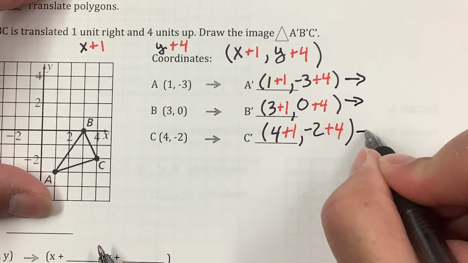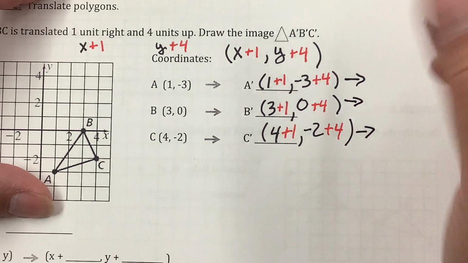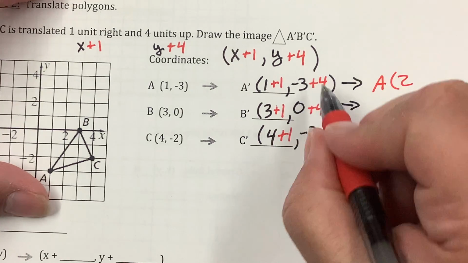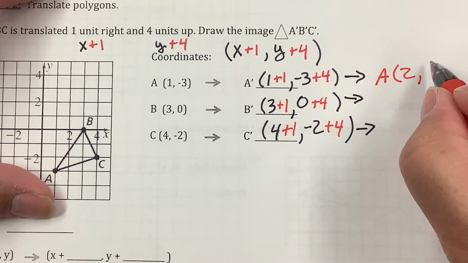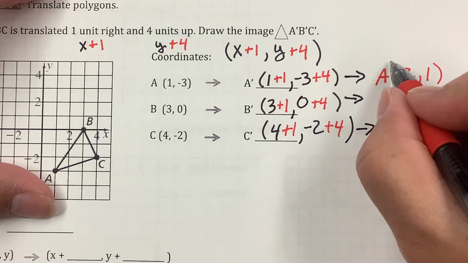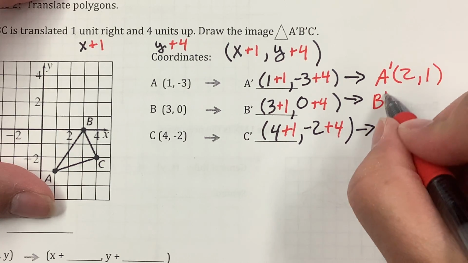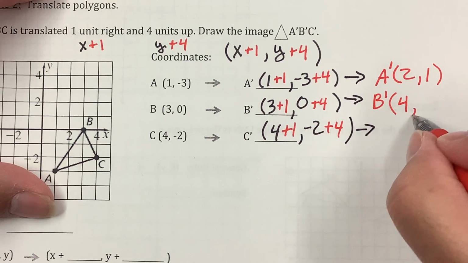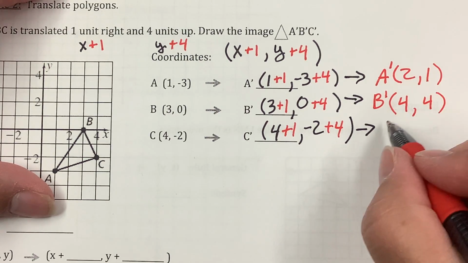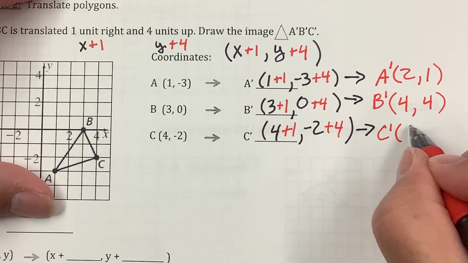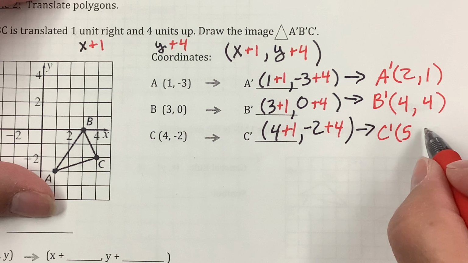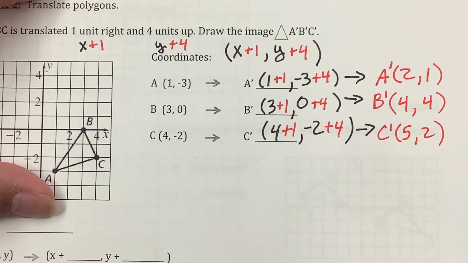A prime is going to be at 1 plus 1 is 2, -3 plus 4 is 1. There's A prime. B prime, let's see, 3 plus 1 is 4, 0 plus 4 is 4. And C prime, 4 plus 1 is 5, and -2 plus 4 is 2. And that's my new A prime, B prime, C prime.